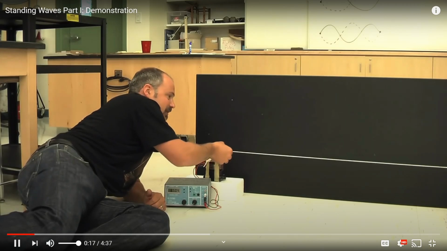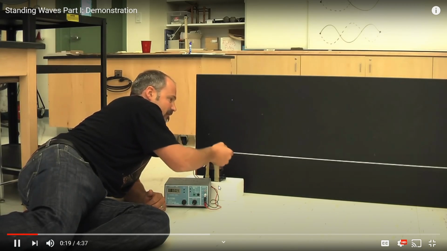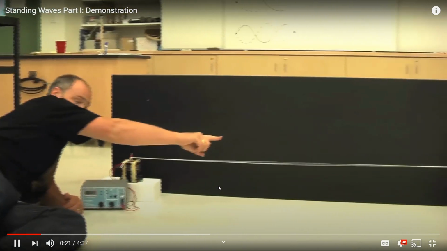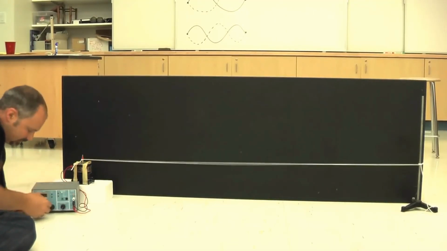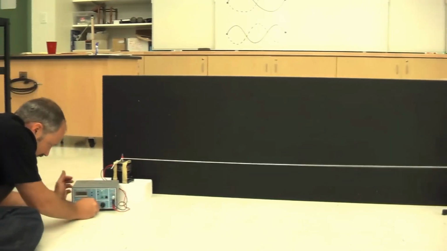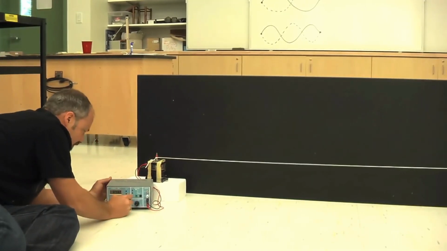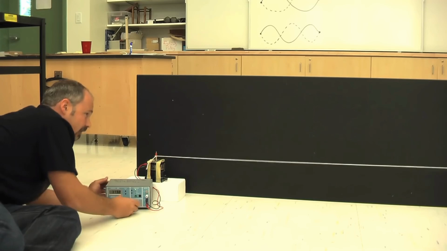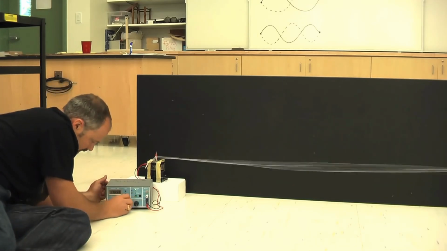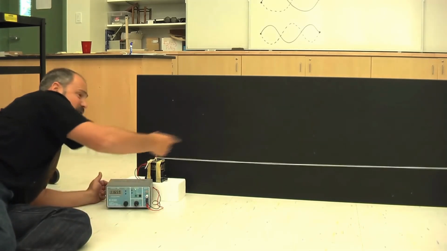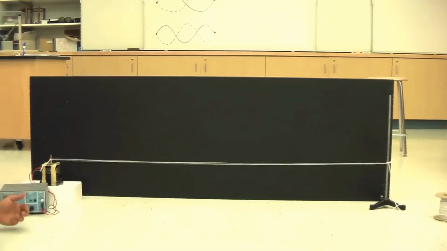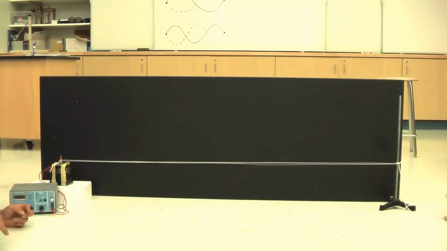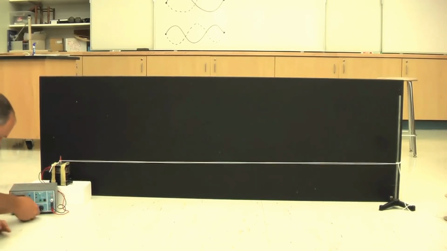When this guy pumps up and down, he sends a wave down to this end, the wave reflects, and comes back. Now, if I set it to just any old frequency, let me turn this on. Well, let's go a little higher. So it's sending waves back and forth, but these waves are out of sync, if you like. They're not exhibiting consistently constructive or destructive interference at any one point.